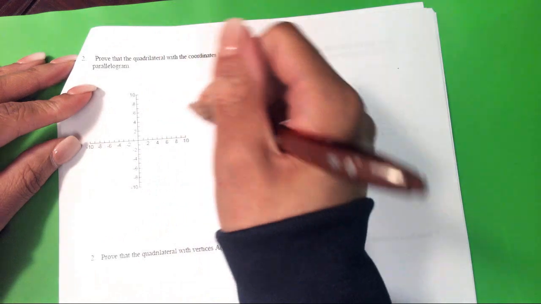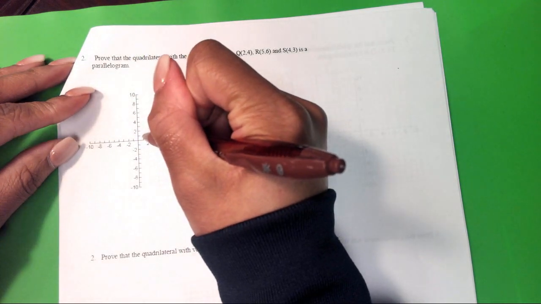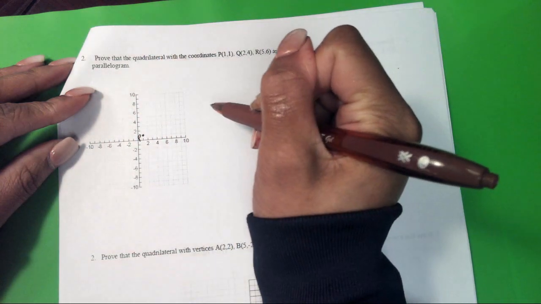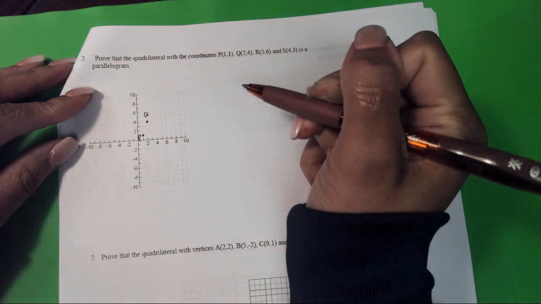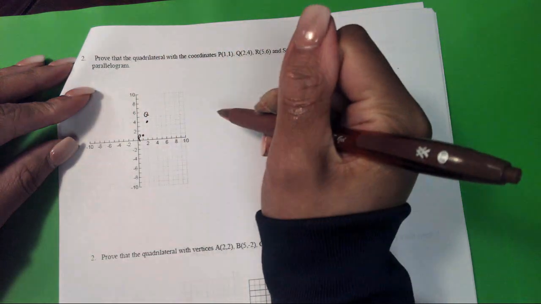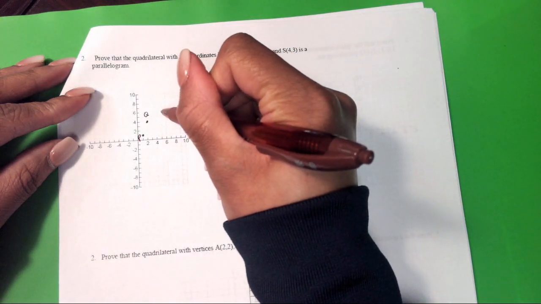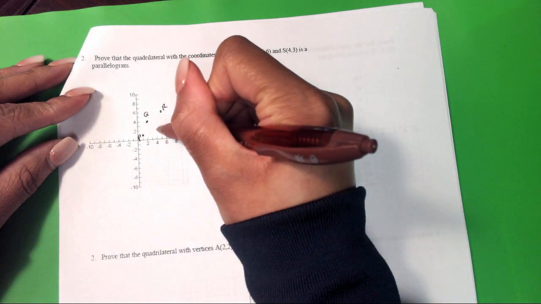So let's graph our points. P is 1, 1. Q is 2, 4. Then I have R is 5, 6. And S is 4, 3.